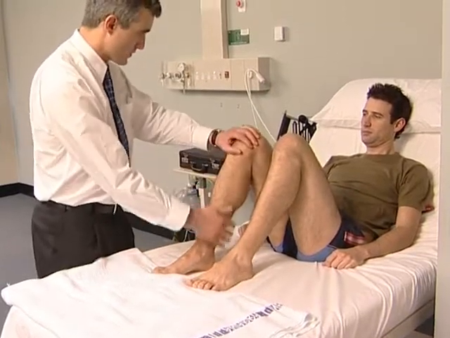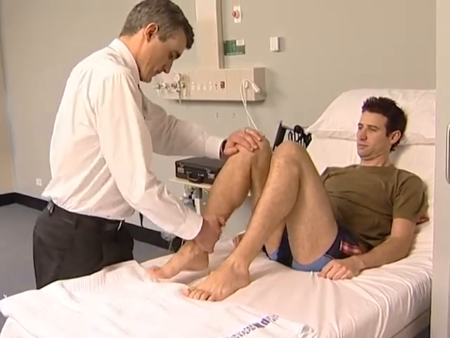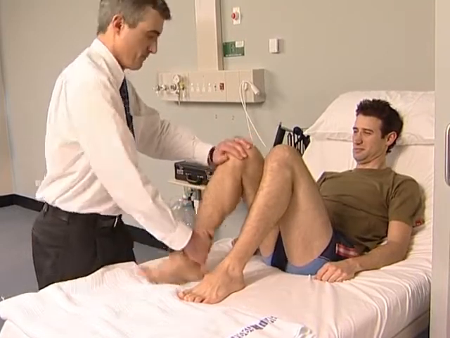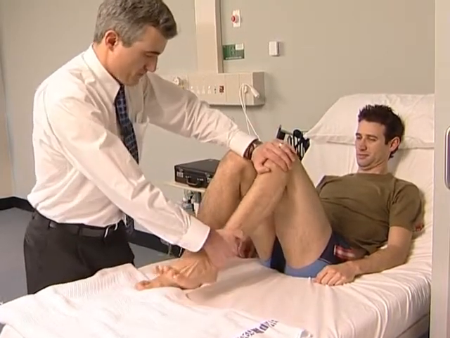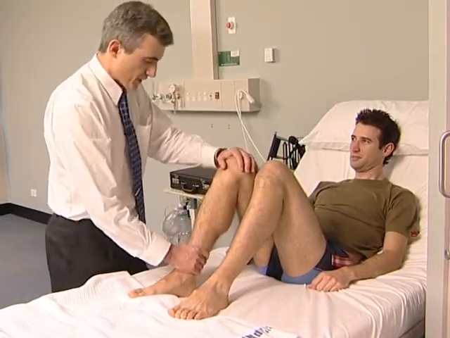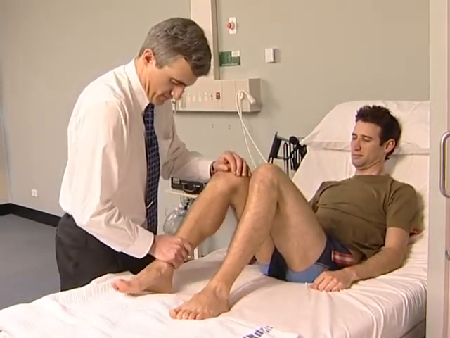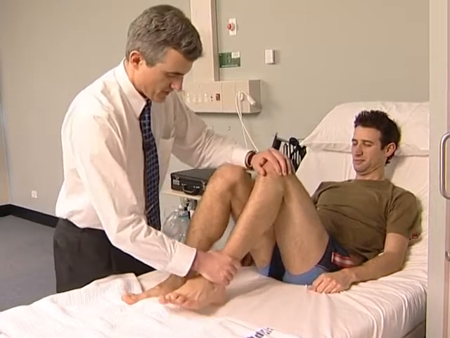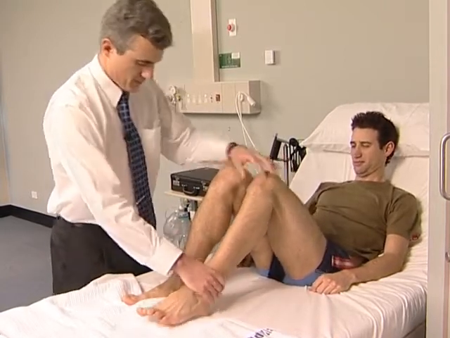Now hold it in that position and don't let me straighten it. Hold it. Good. And this one. Hold it in that position. Good. Now test knee extension. Now straighten your leg for me. Push out. Kick out. That's it. Kick this leg out. Good. You can straighten your legs again.